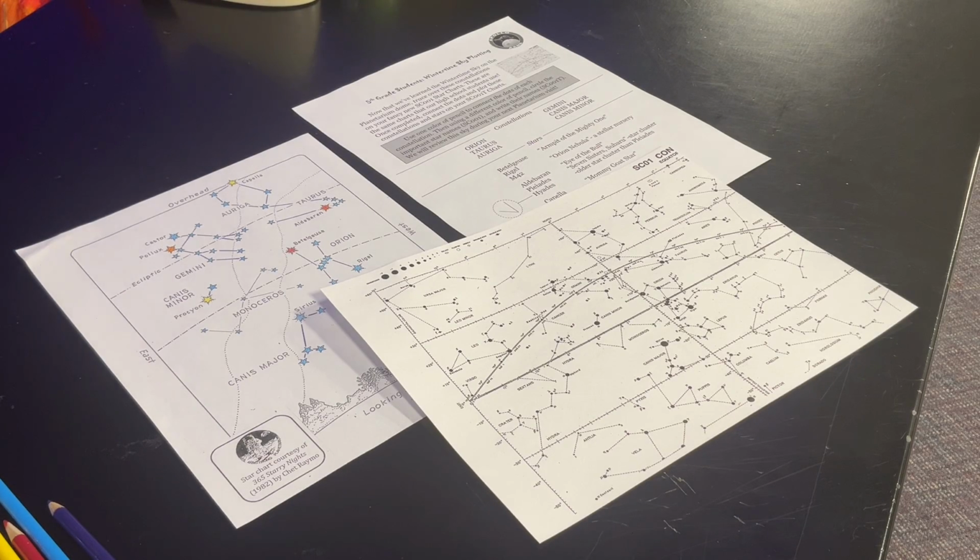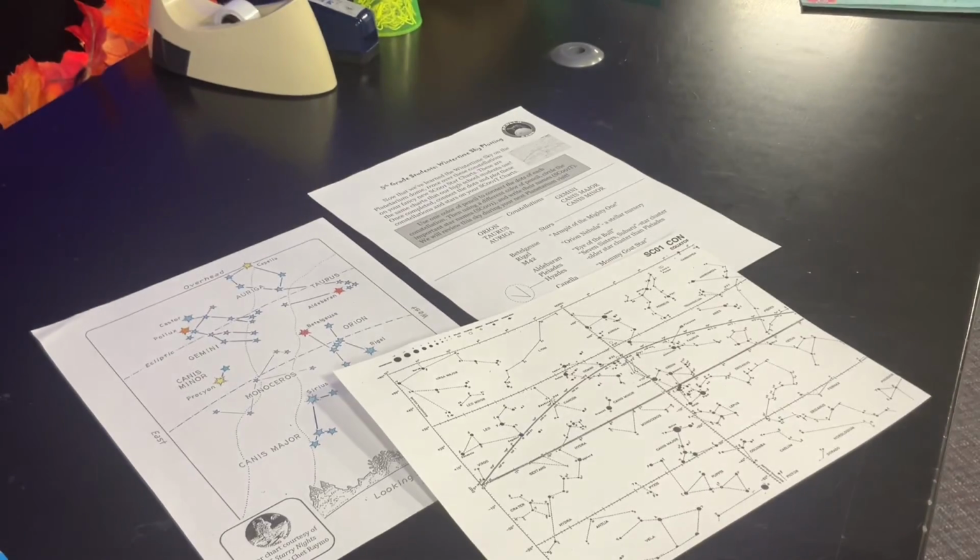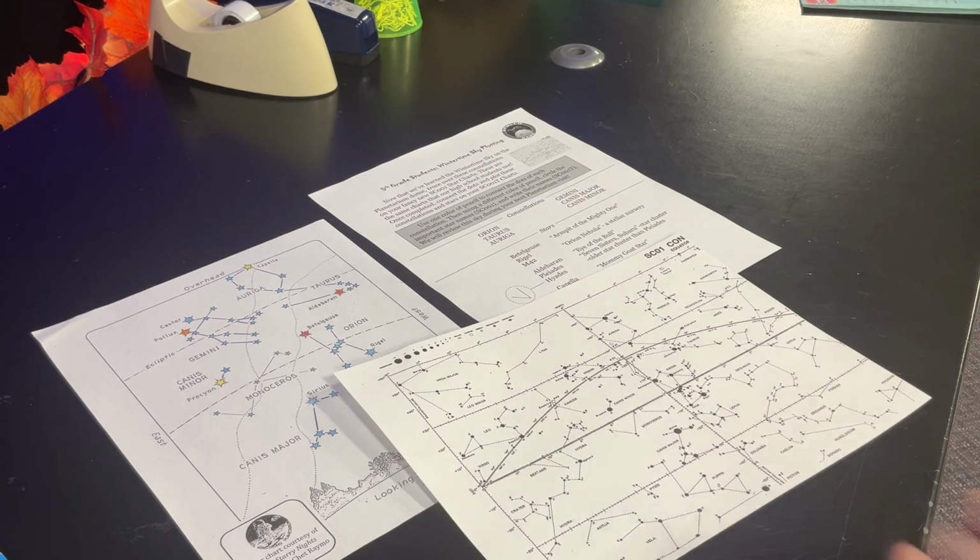All right, fifth grade, Mr. Krug coming back at you for the next stage of plotting out our wintertime sky. Let's raise it, everybody. There we go. Now we're ready. So, things I have out on my desk to get ready to do this.